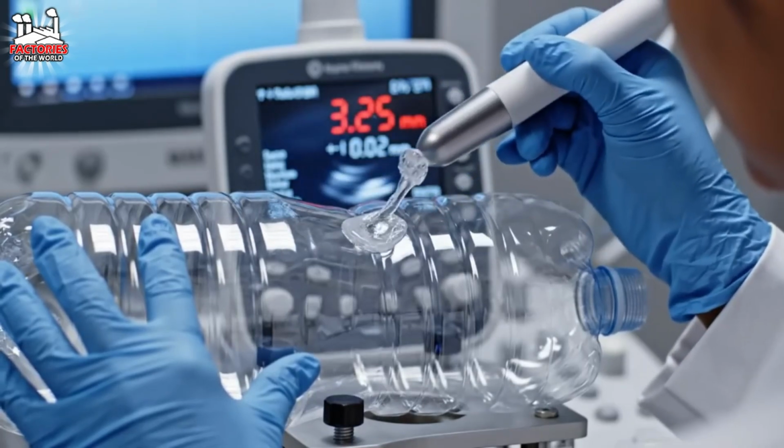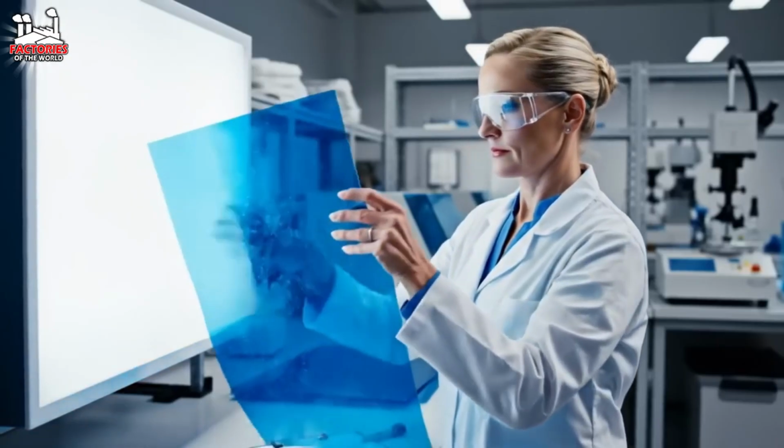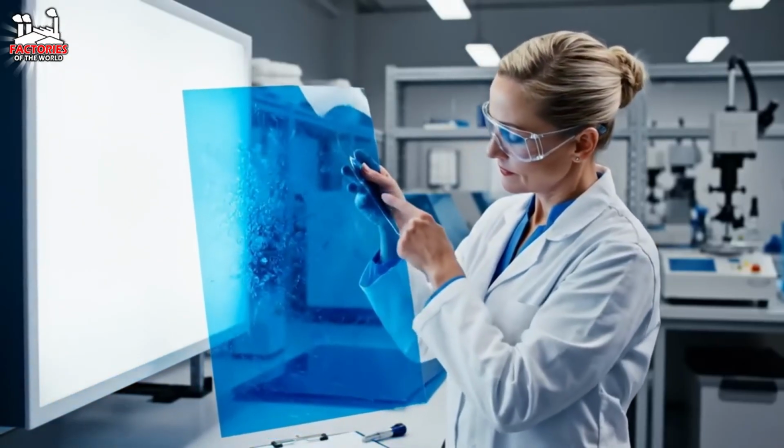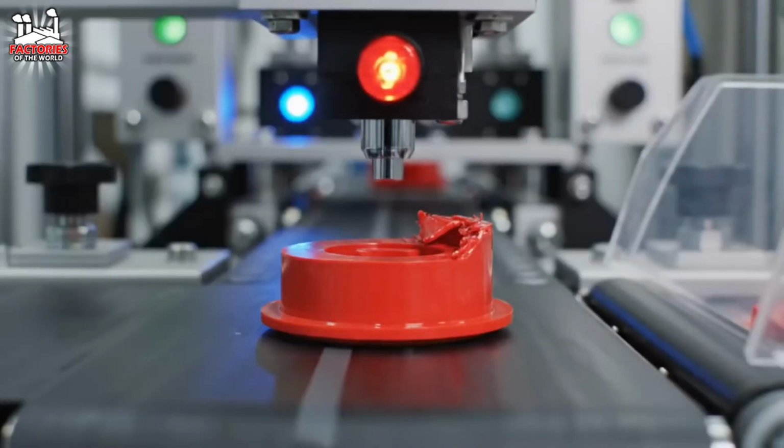Machines operate with extraordinary precision. They can print tiny text or complex graphics on curved surfaces without losing definition. In food packaging, special inks are used that meet sanitary standards and resist contact with the contents.